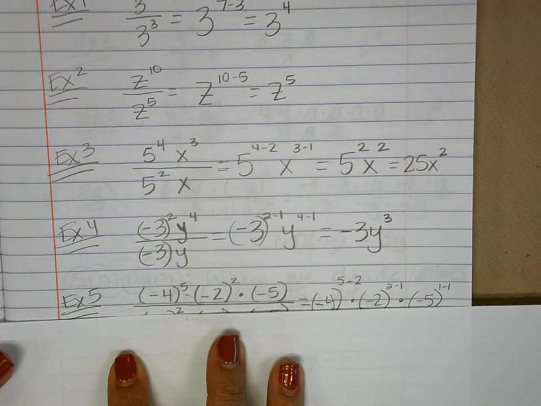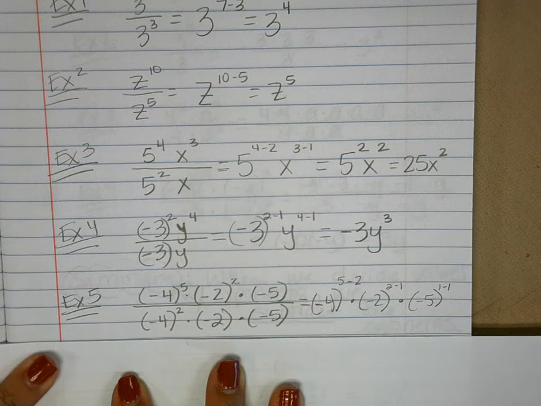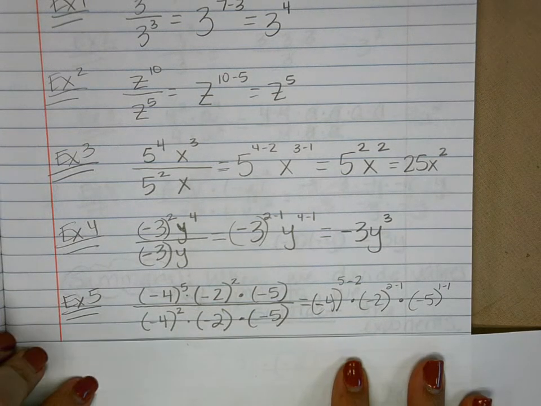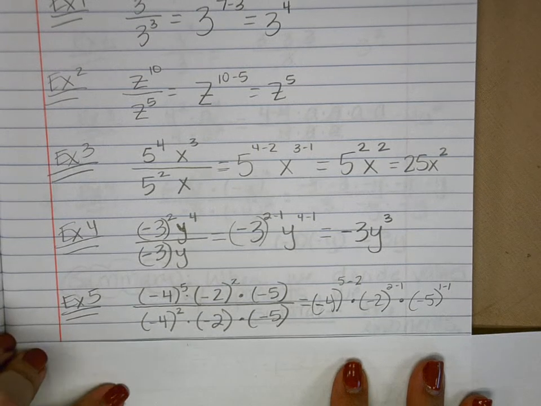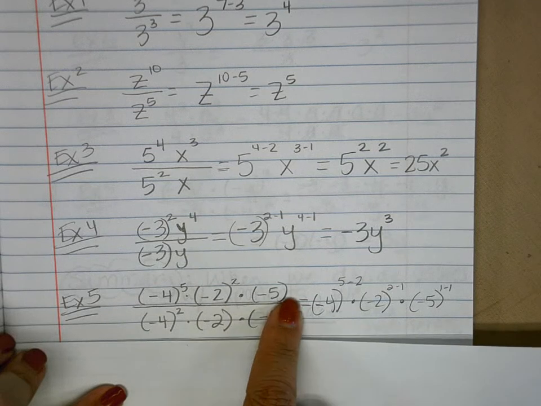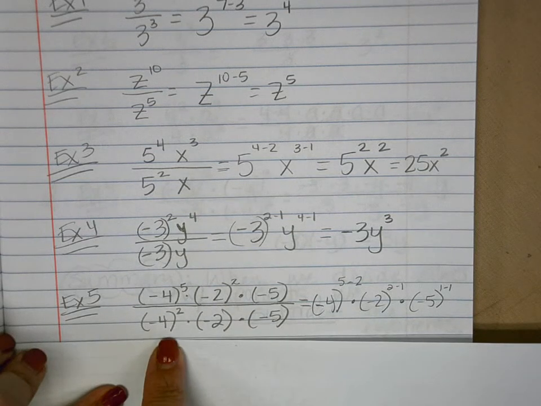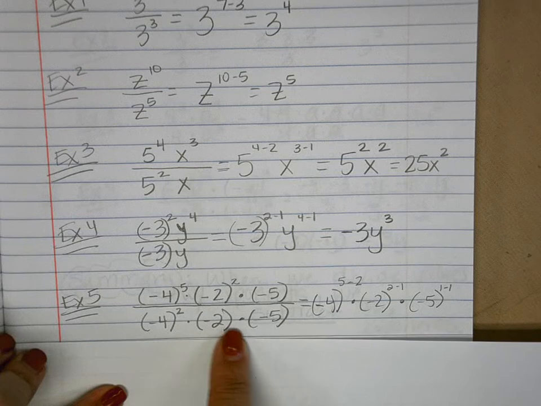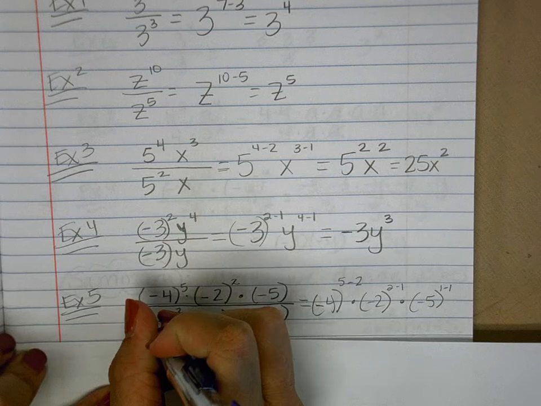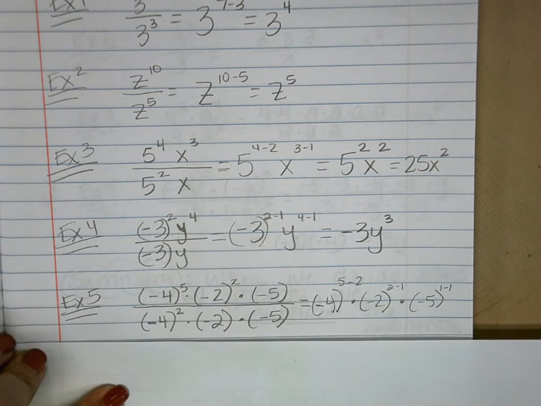Example 5. Look at that one. Wow. What a mess. This is negative 4 to the 5th times negative 2 squared times negative 5 over negative 4 squared times negative 2 times negative 5. I put them all in parentheses so you could see them better. I also lined them up so you can see them better, but they're not always going to be that pretty.